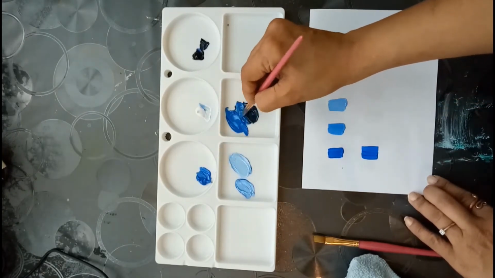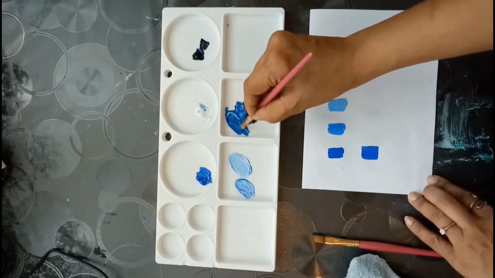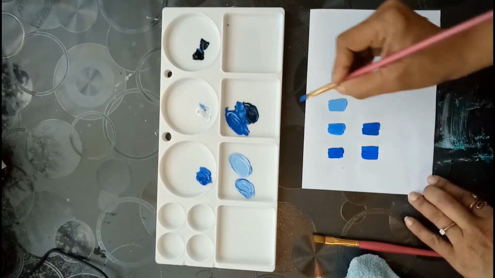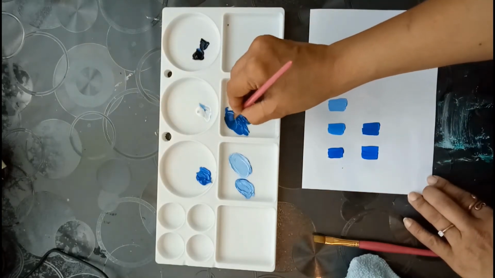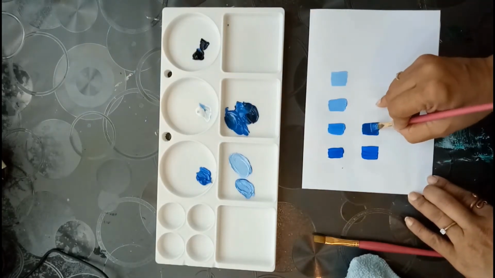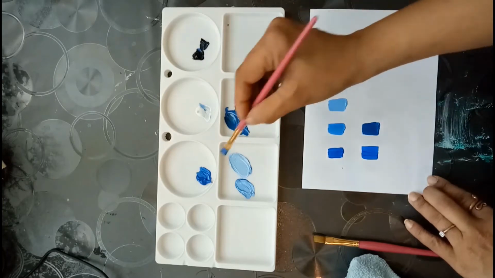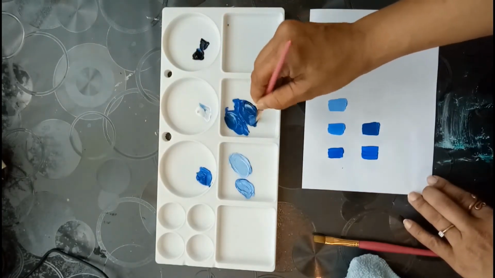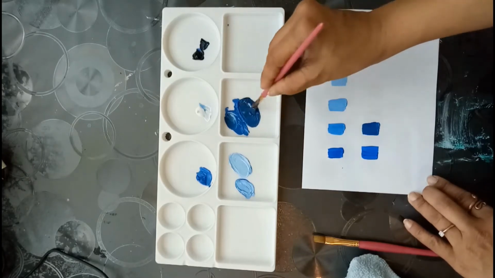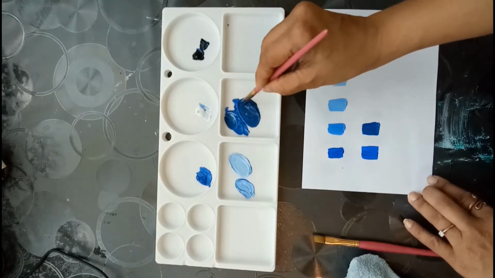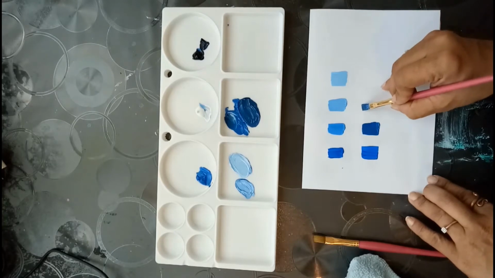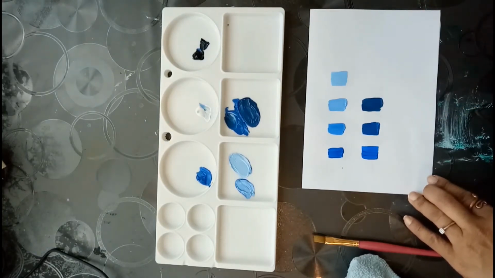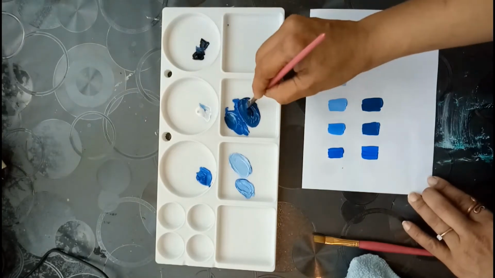Remember, black is a very strong color, so you have to add in very small quantities. So this is, I can add a little more black, a little darker version. Now again in blue, let me add, now I'll add more black to this.